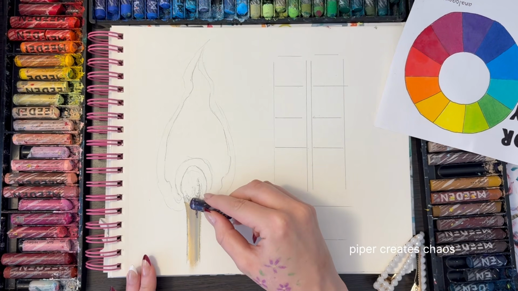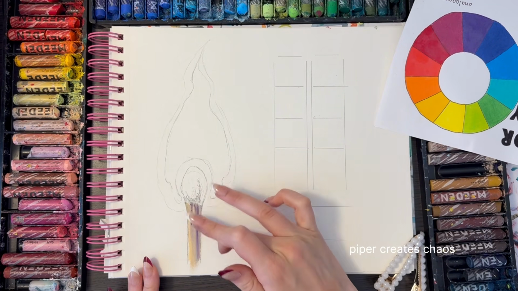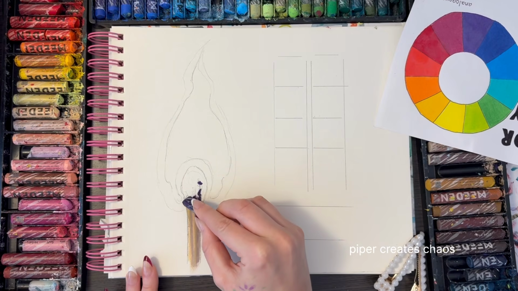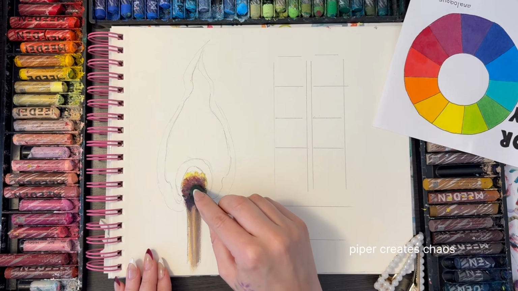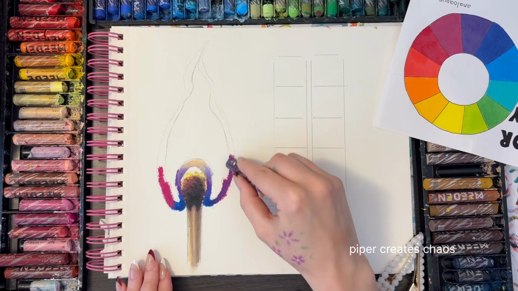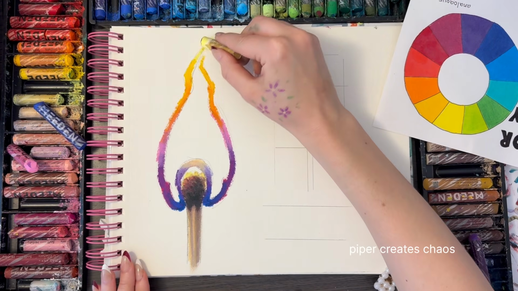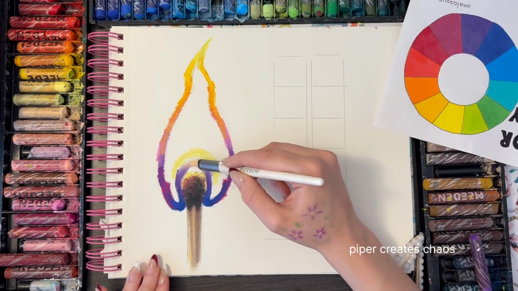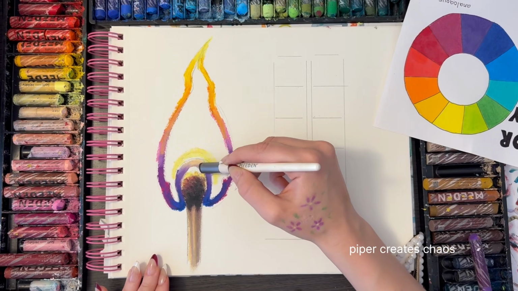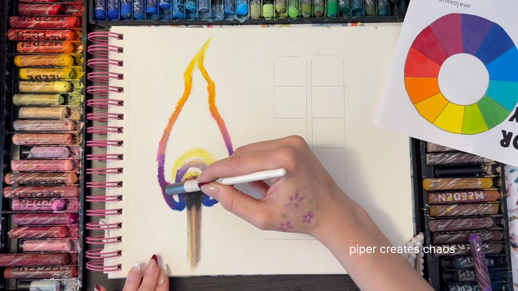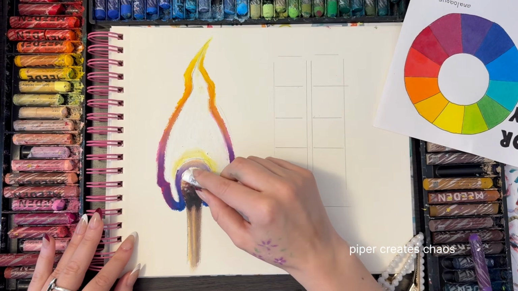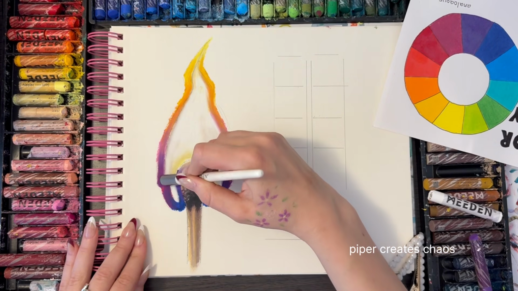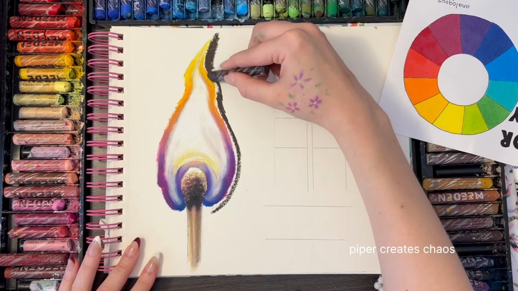To draw a match on fire, the stick is a lighter brown, a wooden color, but I actually end up using light purple and dark purple and blue. It sounds weird, but as I color, you can see how the combination changes and how it doesn't actually look out of place. Like I used dark green for the match tip. On the outside of the flame, we're using blue and purple and orange, but when you're blending, it actually looks really good together.